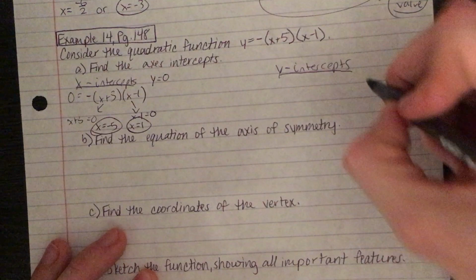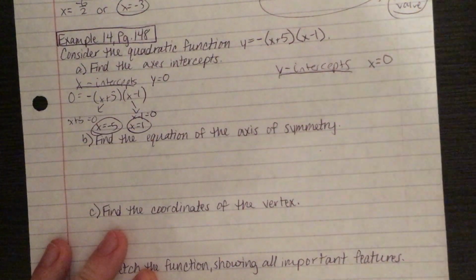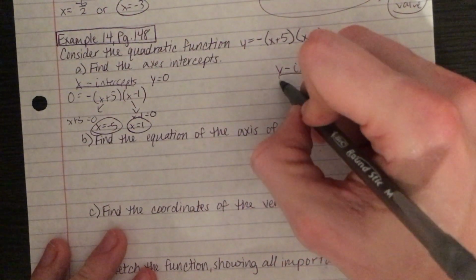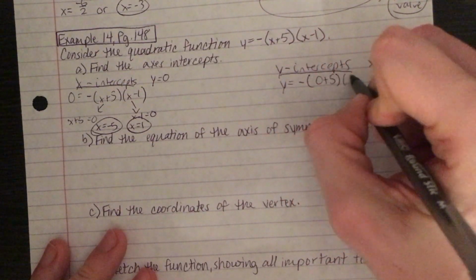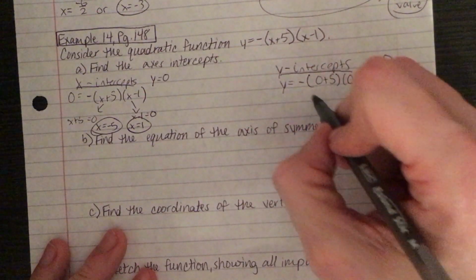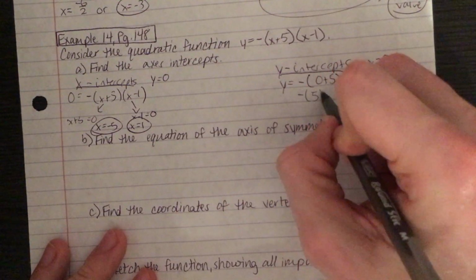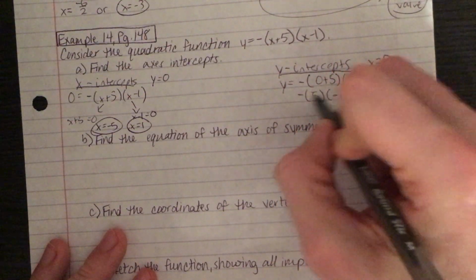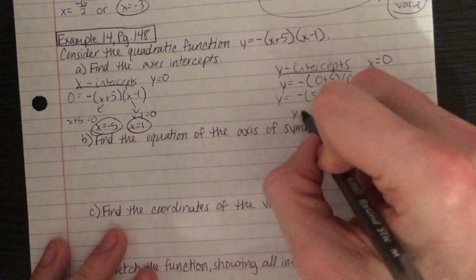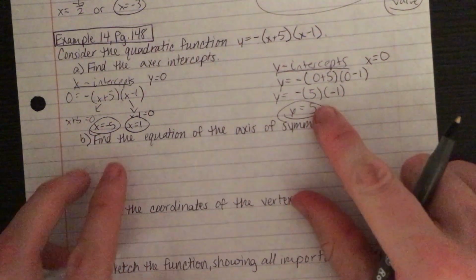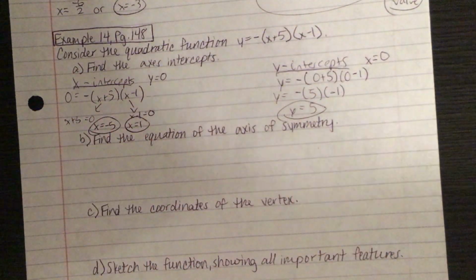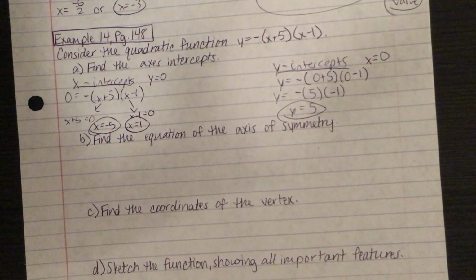For the y-intercept, we set x equal to 0. So we're going to say y equals negative (0 plus 5) times (0 minus 1). So that's going to be negative 5 times negative 1. That's going to give us a y value of 5. So those are our axis intercepts. That's a key part to helping us graph this.